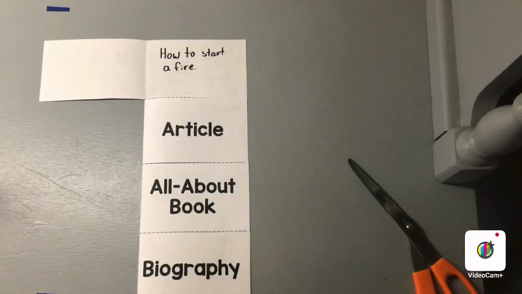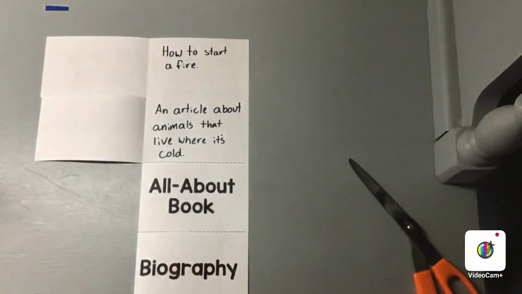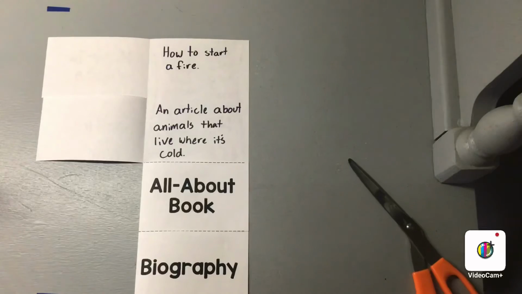The next type of informational writing is an article. For my article, I decided that something interesting to read about would be an article about animals that live where it's cold. So maybe that would include penguins or polar bears or some type of fish or whale that lives where it's really cold. That would make an interesting article.